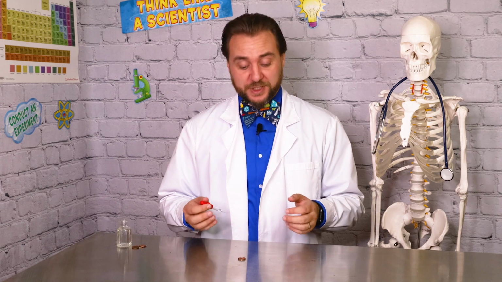And there we go, explorers. Cohesion forming one great big bead of water by bringing all of these little drops of water together.